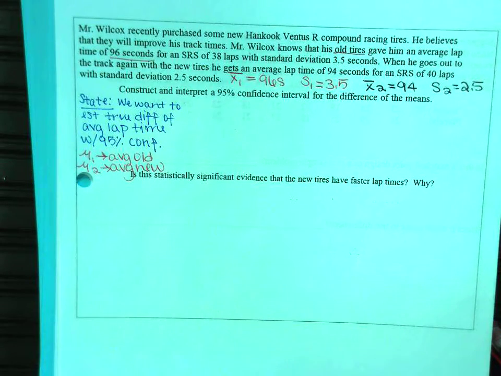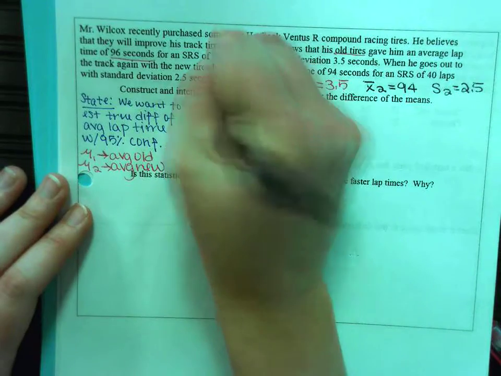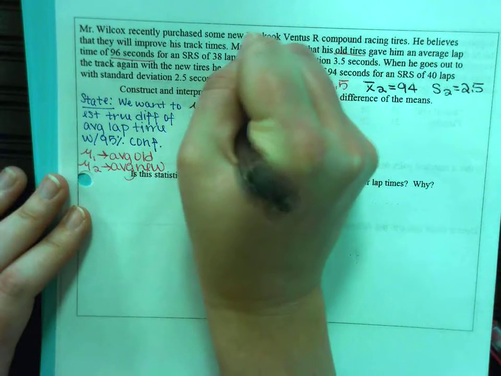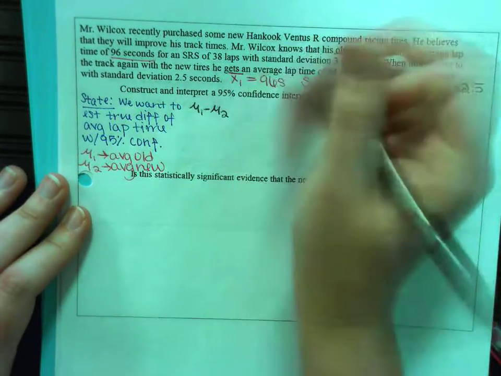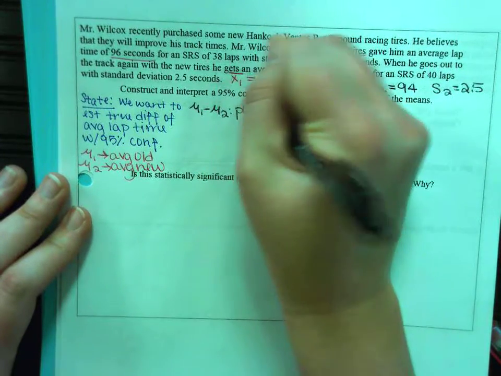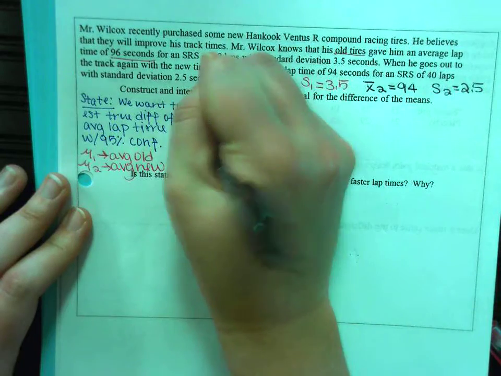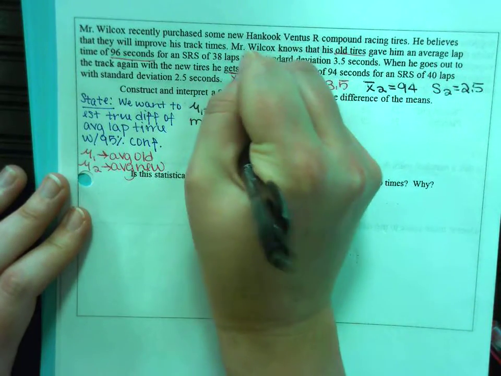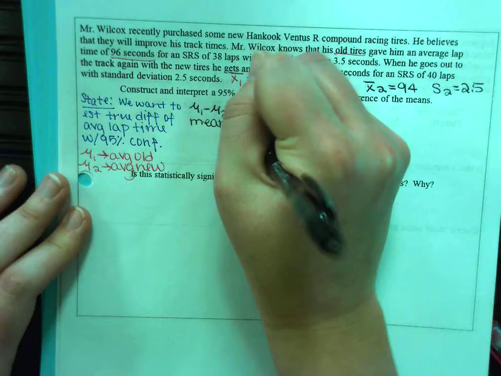Oh, because the old one is bigger. Yeah. So when we do mu1 minus mu2, it should be a positive number. A positive number means faster new tires.